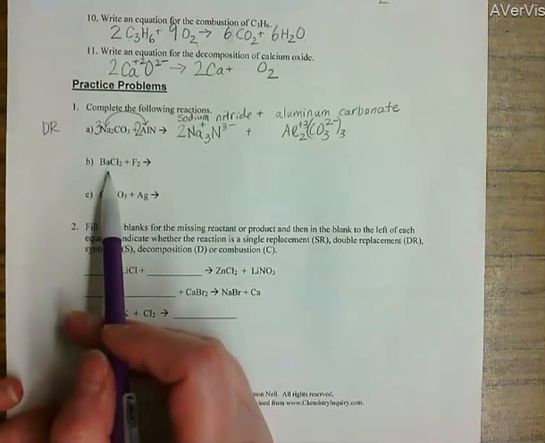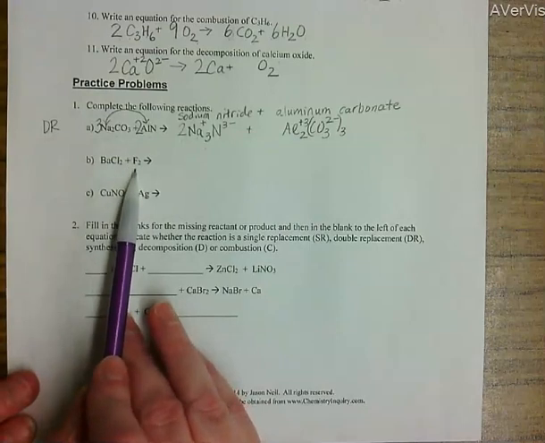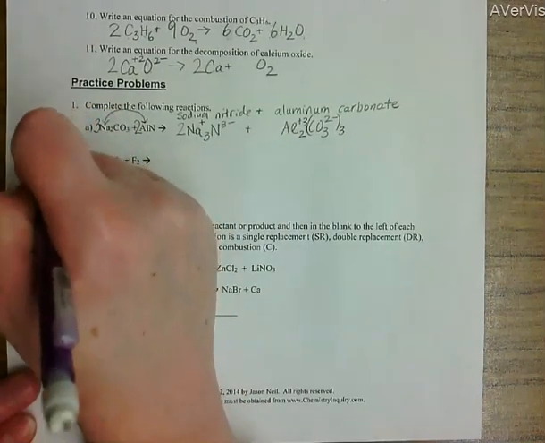Again, same thing with this one, right? 2 reactants, so again, it's not a synthesis because typically you won't be asked to predict the products. It's not a combustion because it doesn't have a hydrocarbon. So it's either single replacement or double replacement. This one is single replacement because I have an element reacting with a compound.